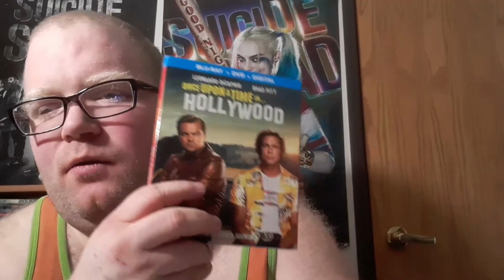Alright, now for a review I wasn't planning on doing, but because I bought the movie, and since I couldn't find Peanut Butter Falcon, I figured this would be a replacement. So we have Once Upon a Time in Hollywood. I like this cover better.